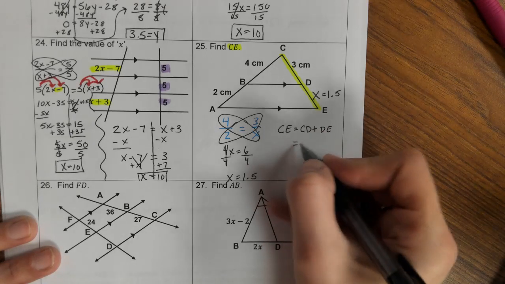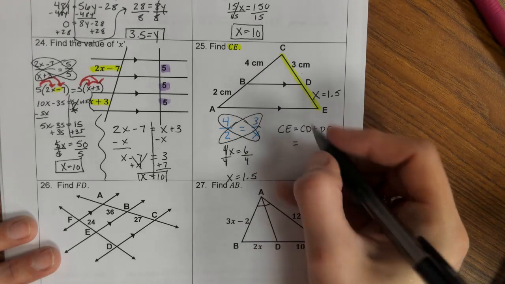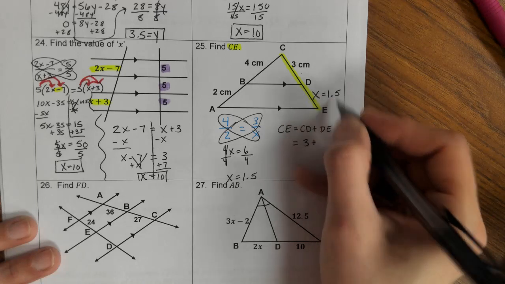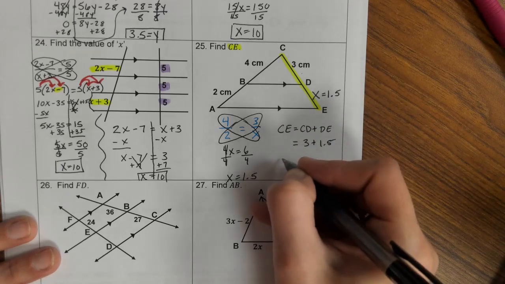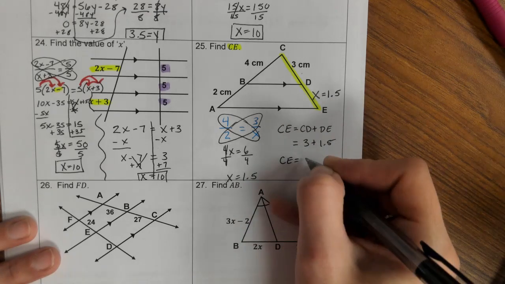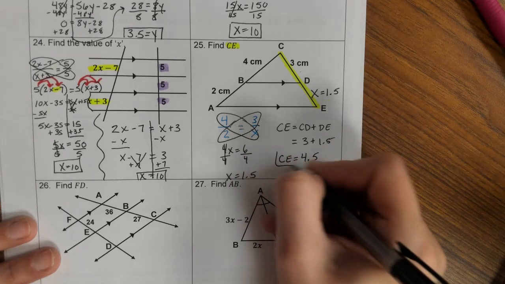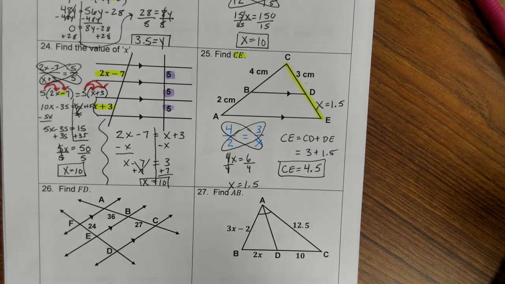We substitute in. CD is 3 plus DE, which we found was 1.5. So the entire length of CE will be 4.5. That's our final answer.